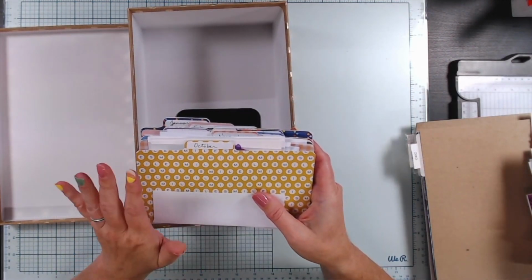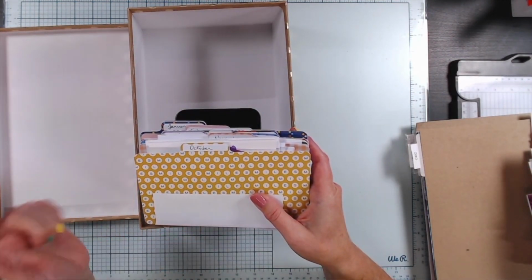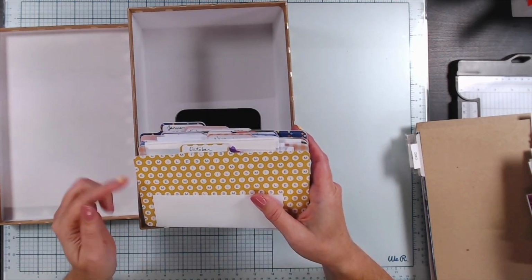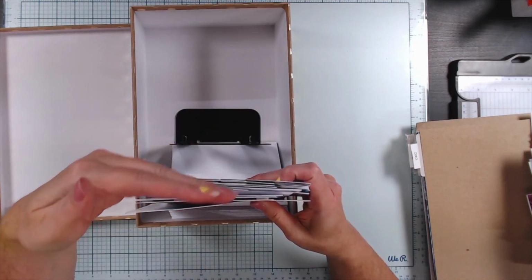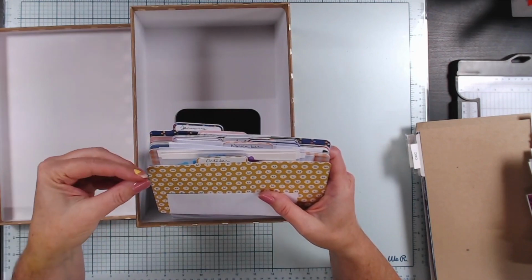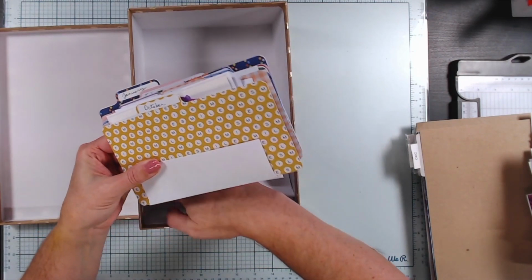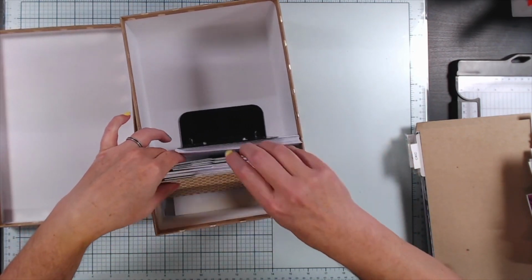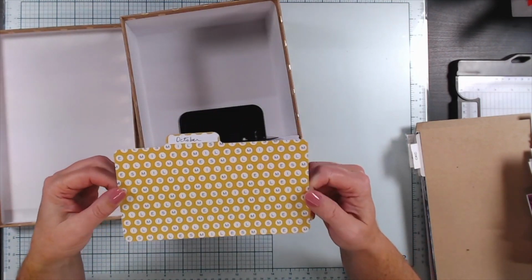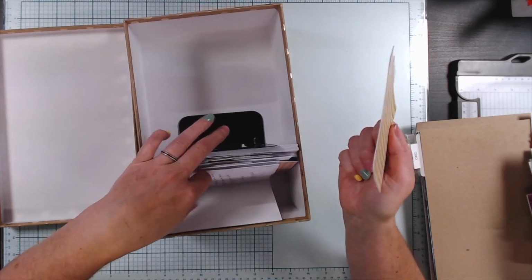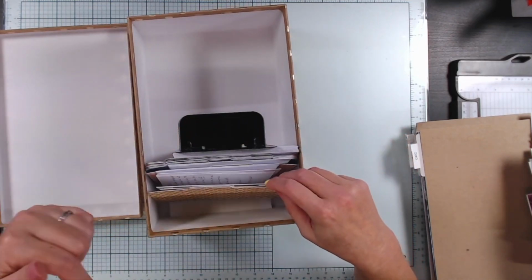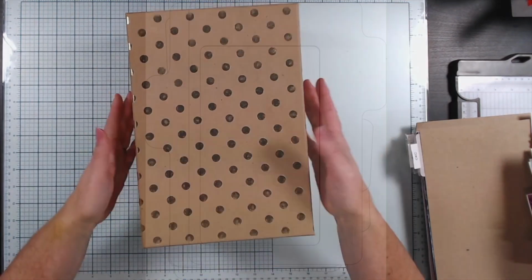Now, all of these do have little tab labels, which you will see in this project that I completed, which inspired this cut file to begin with. I wanted these file dividers to organize a card calendar that I'm working on so that I get cards out in the mail on time. I cut these in one layer of white cardstock, one layer of pattern paper, and then the little tab label in white cardstock. And that is how I set up that project.